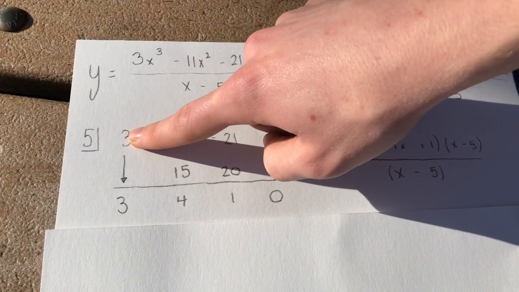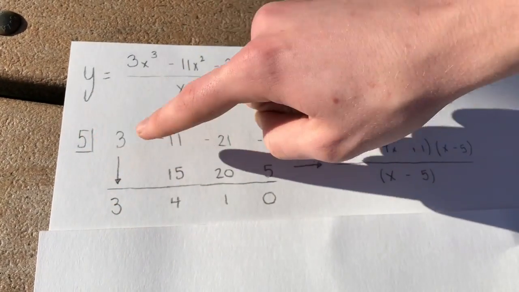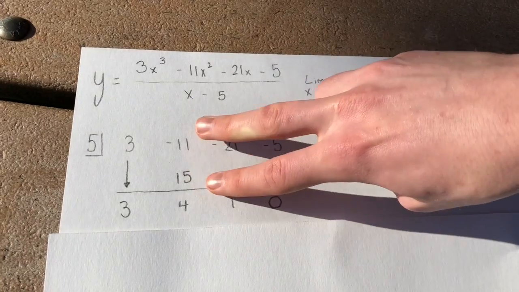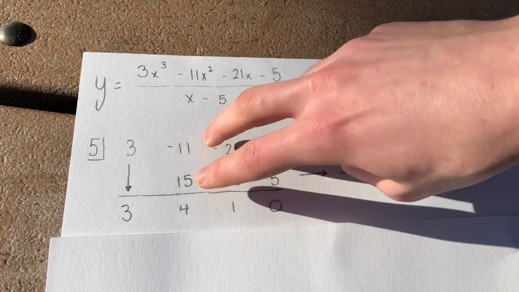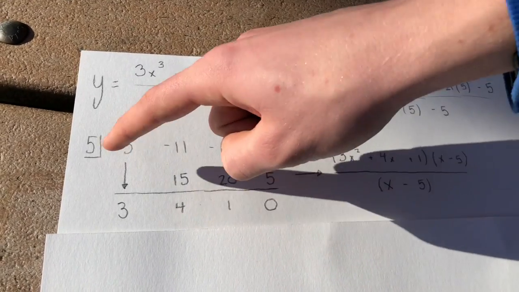You're going to bring down the first number just automatically, and you're going to multiply it by whatever number you're approaching. In this case, it gets 15. And then you're going to add these two numbers together and put the sum right here. And you're going to rinse and repeat.